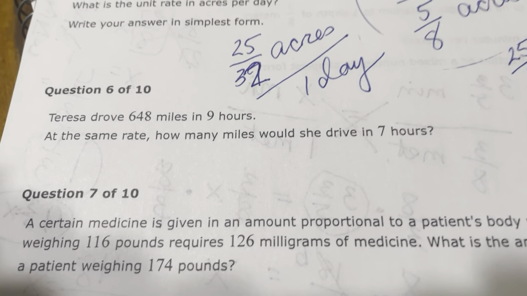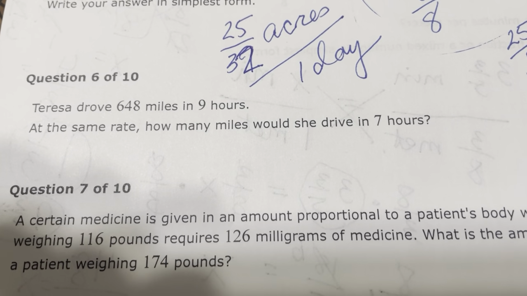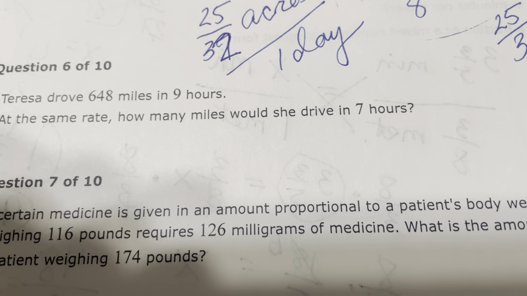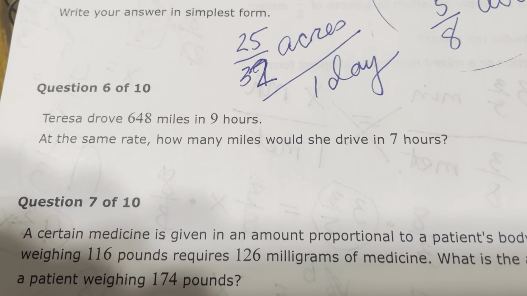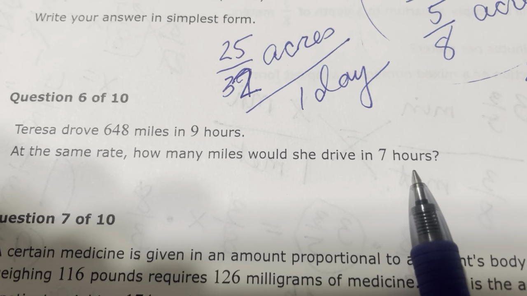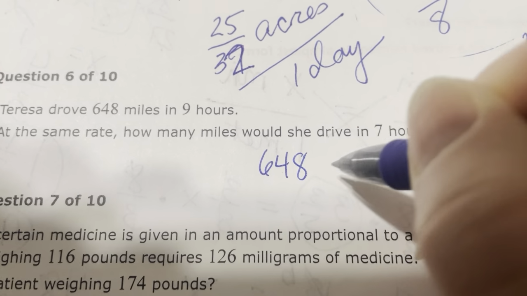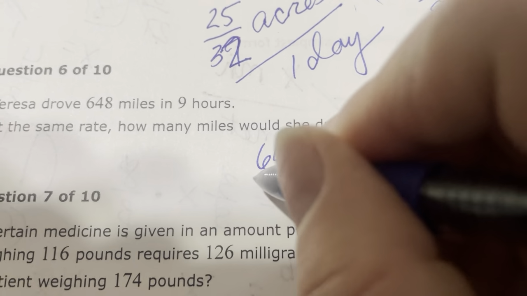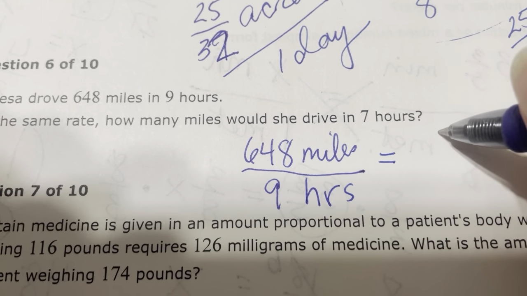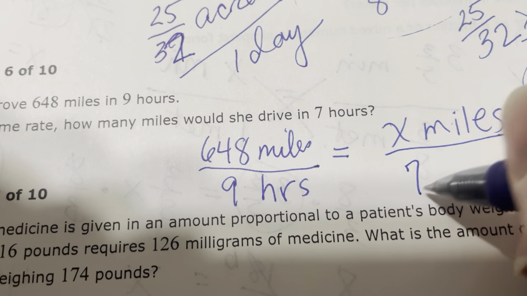Okay, look at question number 6. Teresa drove 648 miles in 9 hours. At the same rate, how many miles could she drive in 7 hours? Now, we're not looking for a unit rate. If we were looking for a unit rate, it would be 1 hour. But we're going to go ahead and write down what we have. 648 miles in 9 hours. And at the same rate, how many miles could she drive in 7 hours?